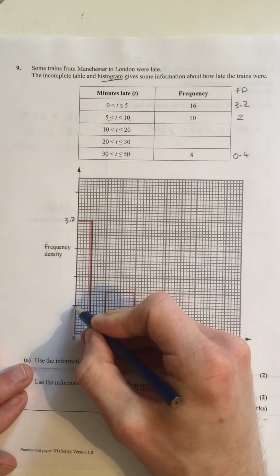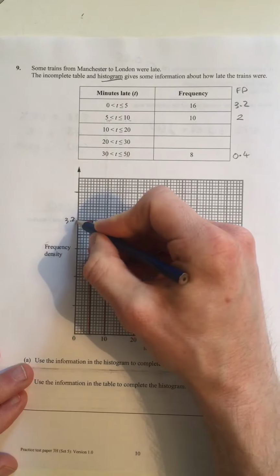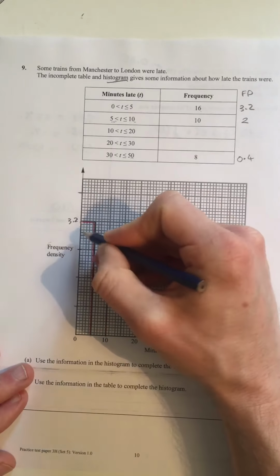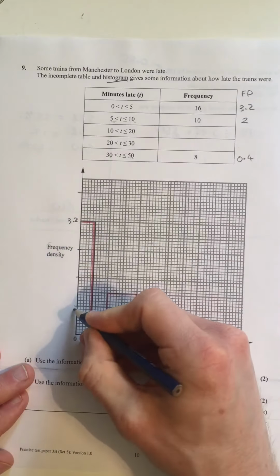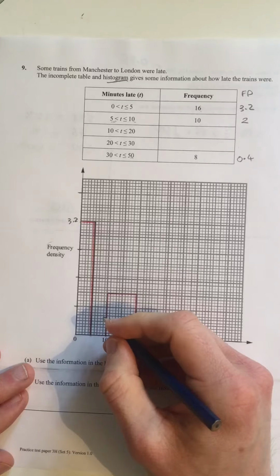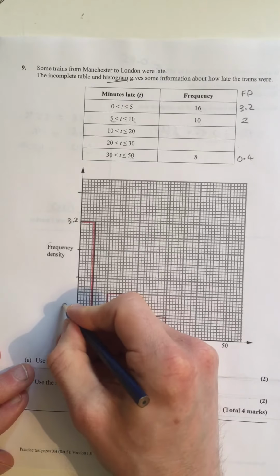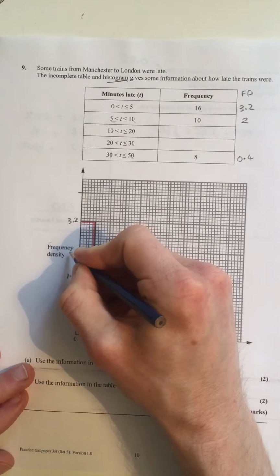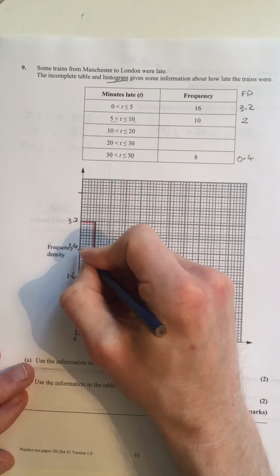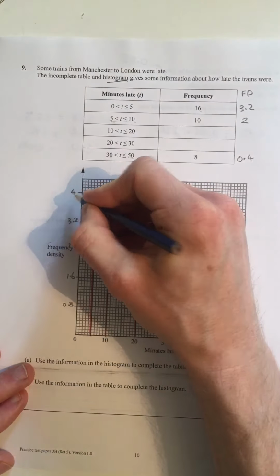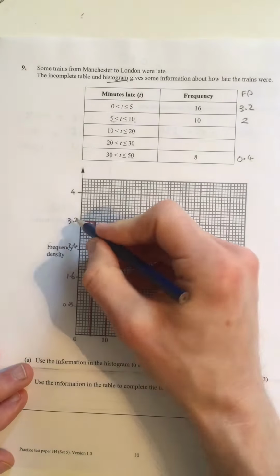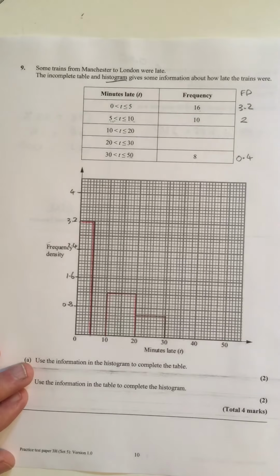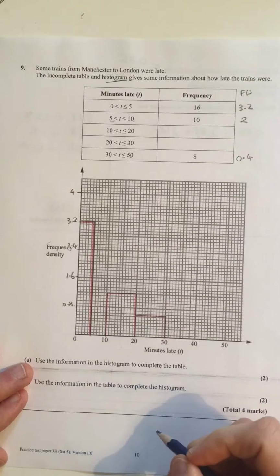So I can see here 1, 2, 3, 4 of these big squares takes me up to 3.2. So 3.2 divided by 4 is 0.8. So this is going to have to be 0.8. This would be 1.6. This next one would be 2.4. And this would be 4. So we're using that 3.2 to figure out the rest of the numbers going up the y-axis.